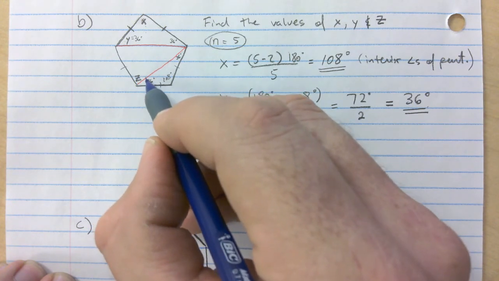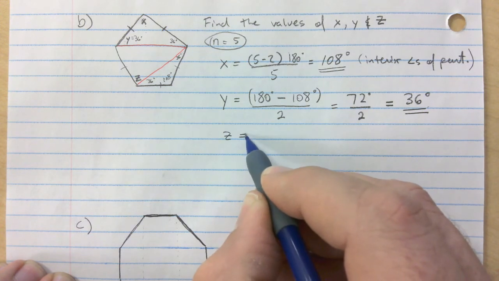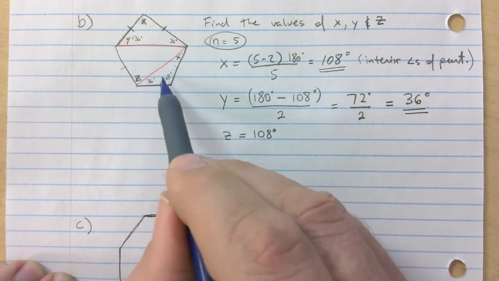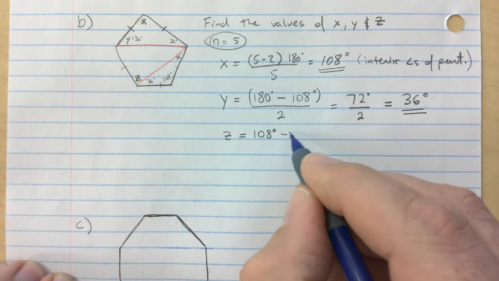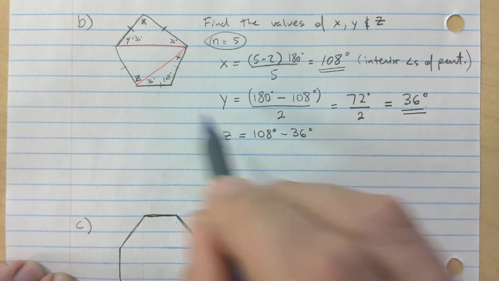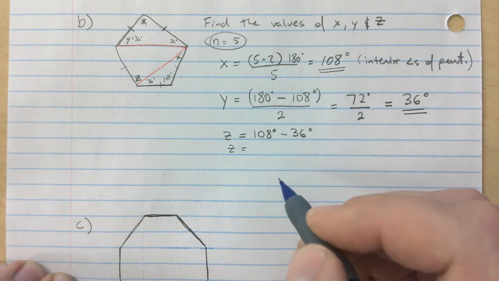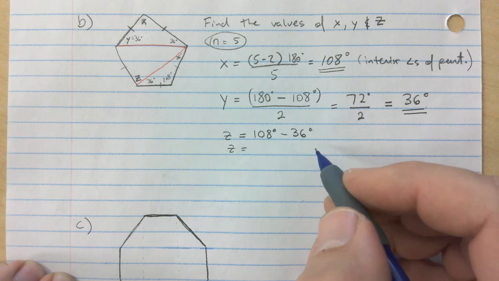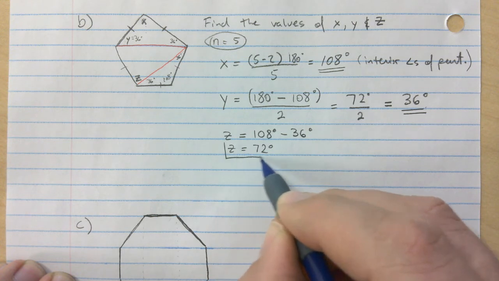So how would you find Z, right? Well, we know that Z would have to be 108 degrees, which is the interior angle of this whole pentagon here. Subtract 36 from it, okay? Because you got to take 36 away from 108 to get Z. And what are we at there? 72, right? Yeah. 72 degrees.